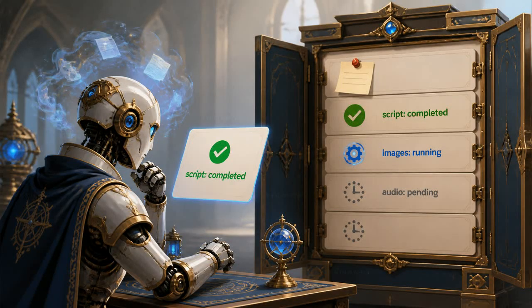For a short video task, state might look like this. The topic is Sandbox Explainer. Script status is completed. Image status is running. Audio status is pending. And compose status is pending. That's much more reliable than hoping the model keeps it all in its head, because context can get long, details can be missed, and misunderstandings happen. The reliable approach is that important state is stored by the runtime in a structured system, and the model reads only what it needs in the moment.